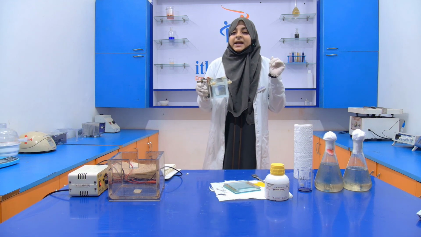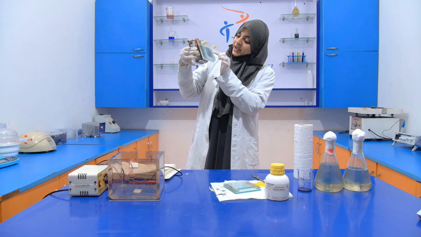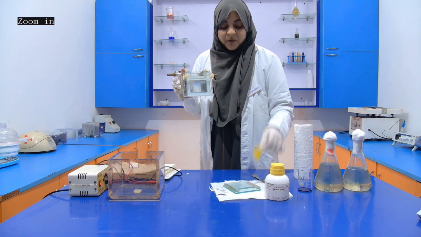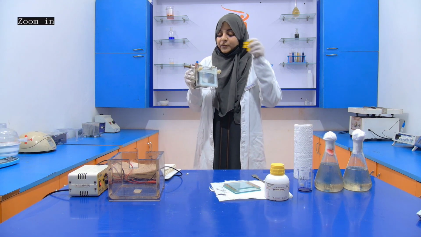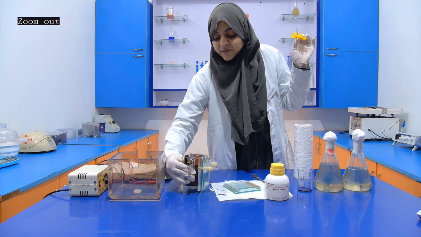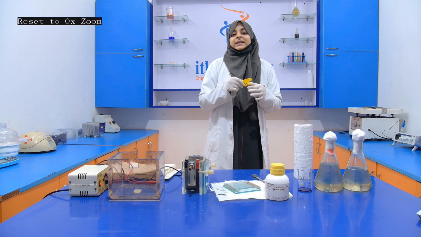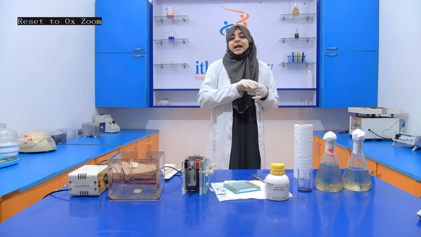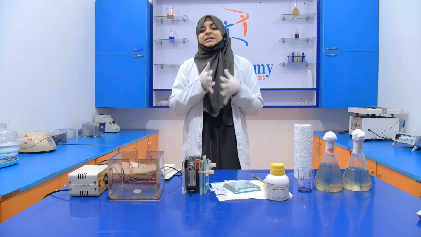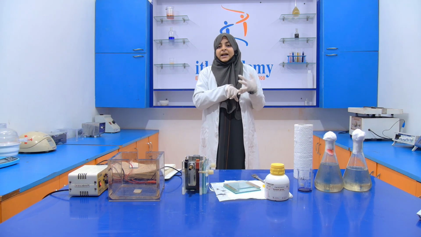Then again it will take 30 minutes for solidification, and here you can see that the wells are formed. These wells are formed with the help of this comb. We put this comb in between the gel, and when it is solidified, we remove the comb and then the wells are formed. In the wells, we add our sample. So this is all about the gels and apparatus.